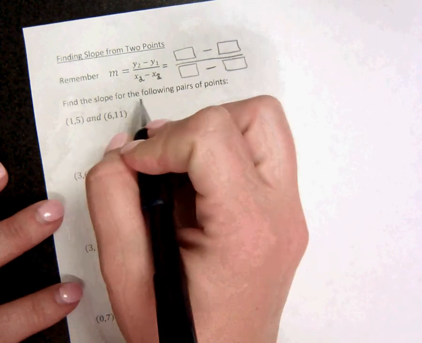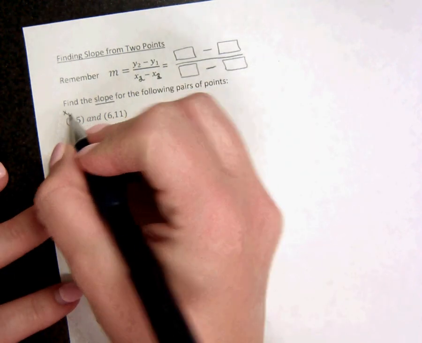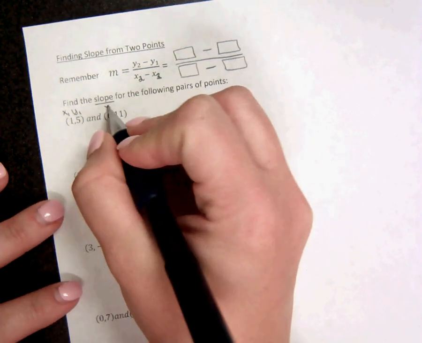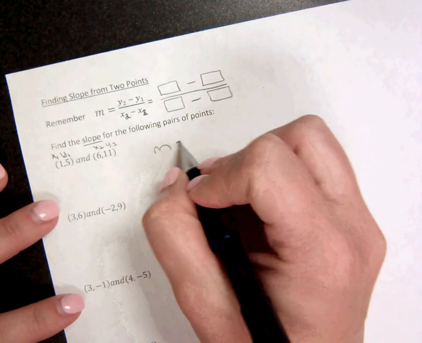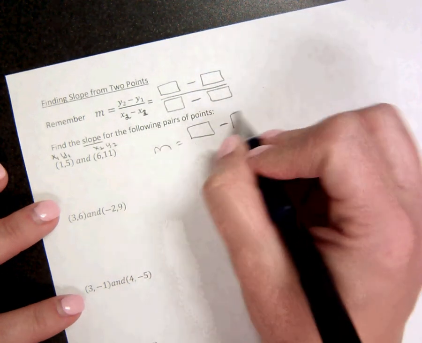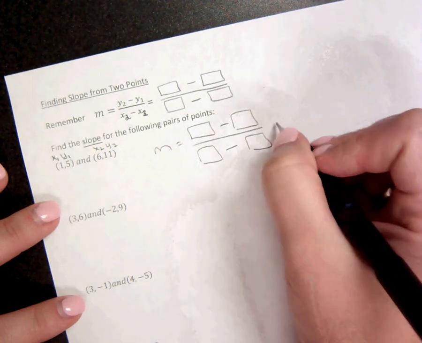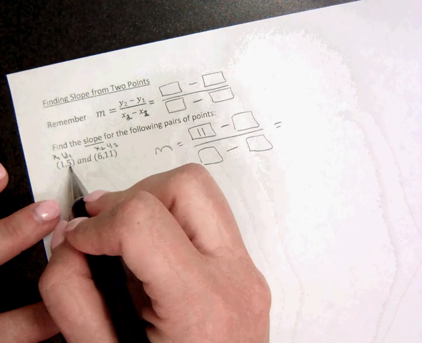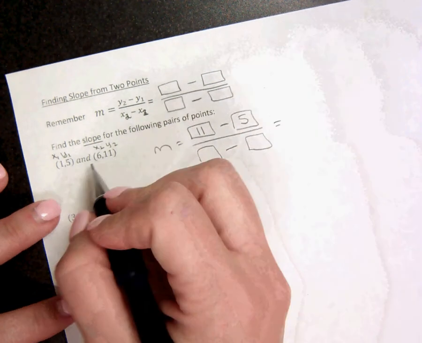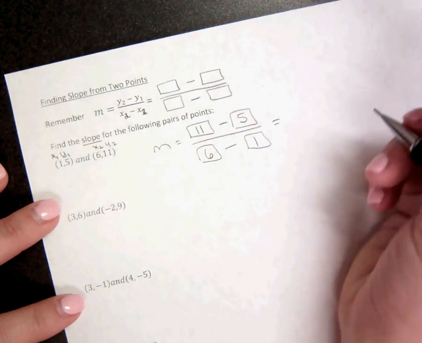We have two points, so find the slope for the following pairs of points. We have x1, y1, x2, y2. I like to set up the empty boxes. I'll show you how it works so that we can make sure our subtraction is correct. So y2 is 11, y1 is 5, x2 is 6, and x1 is 1.